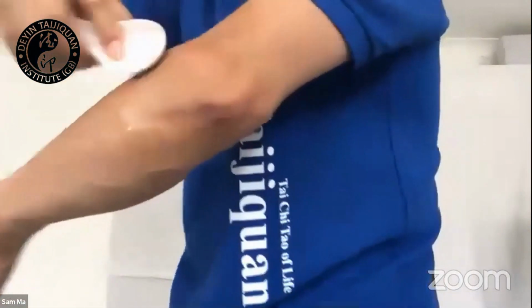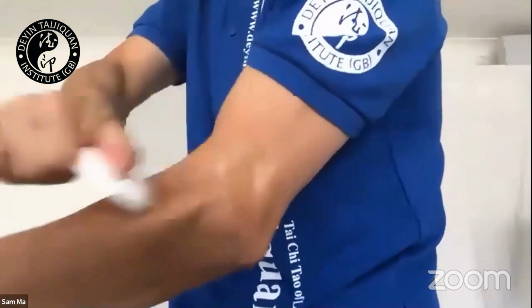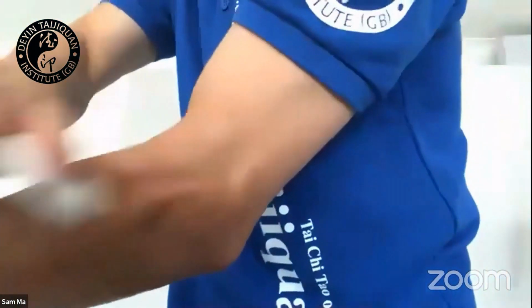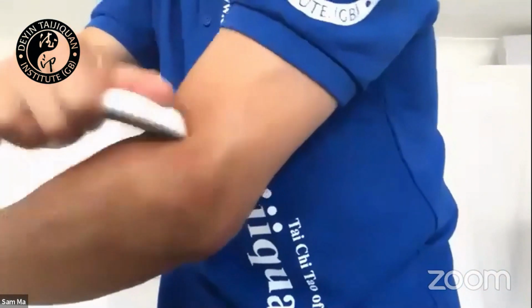Just like spreading butter. Yeah, okay. And can you hear the sound? Can you hear the sound as well? It's not painful at all. It's just rubbing against my tendon. Yeah.